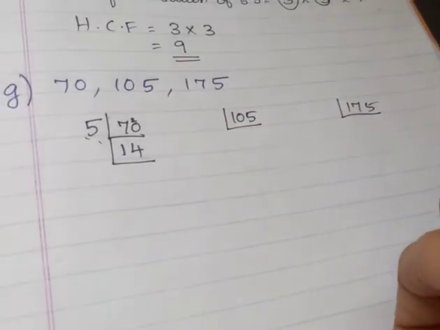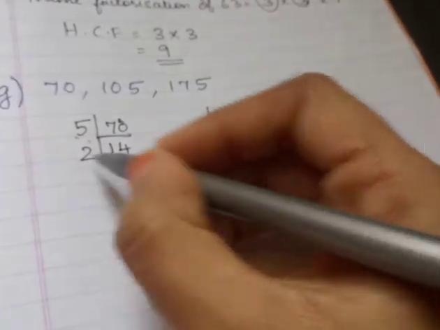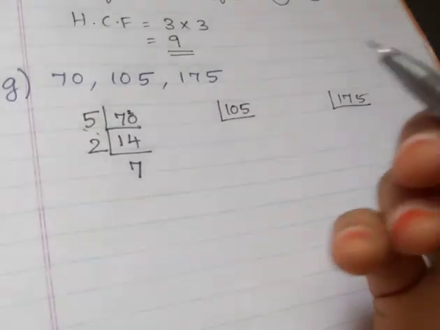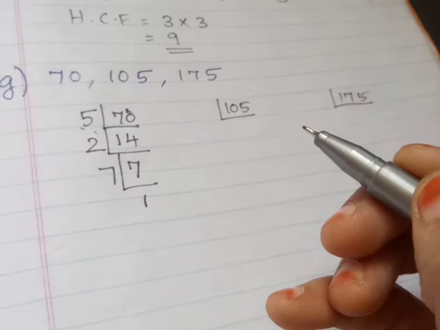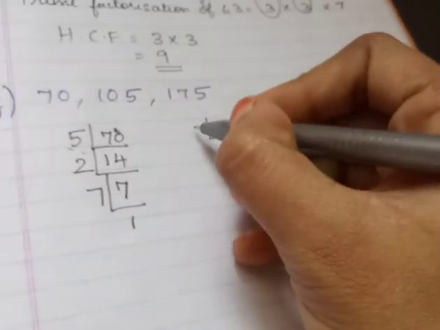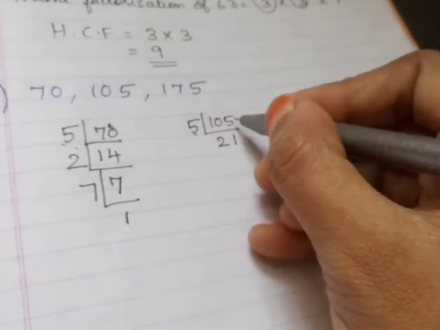Next, the last digit is an even number, right? So it comes in the 2 table. 2 sevens are 14. 7 ones are 7. That's all. Next, fifth table. 5 twos are 10. 5 ones are 5.